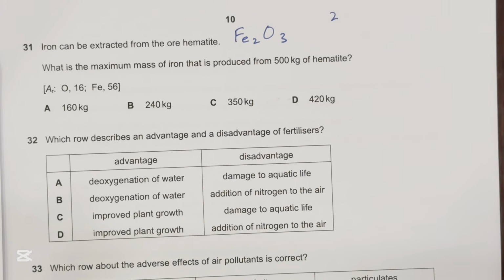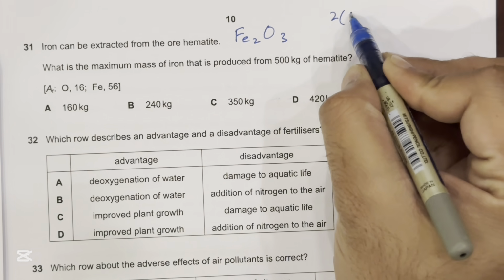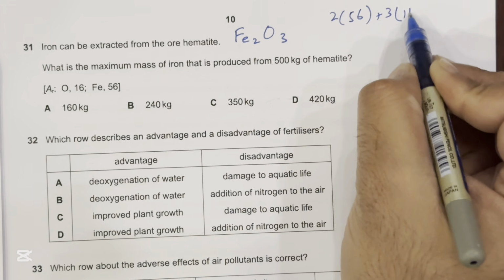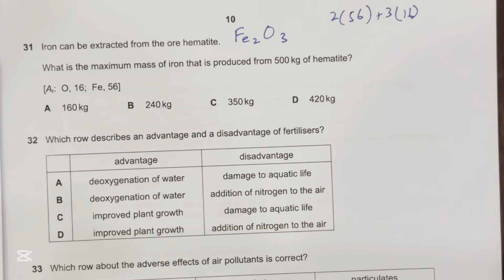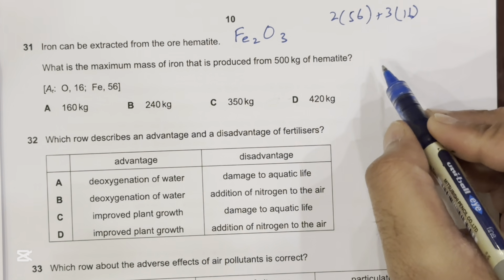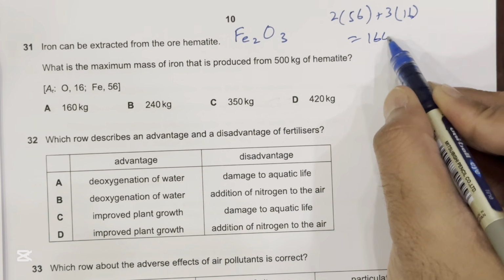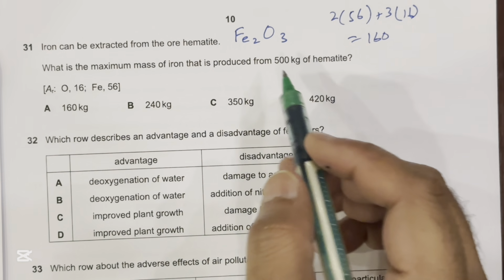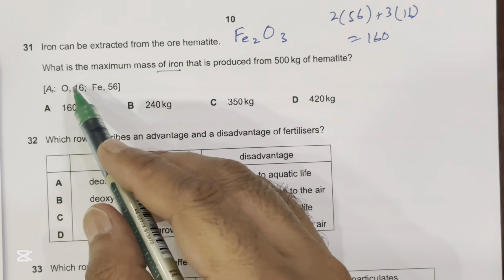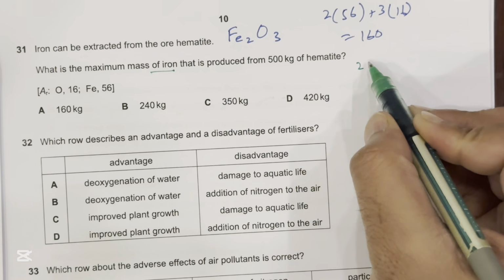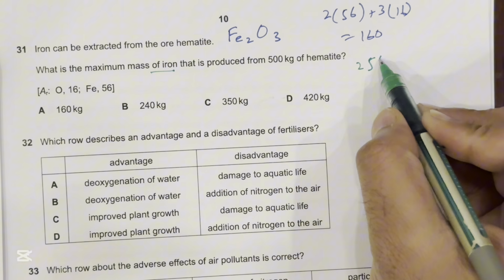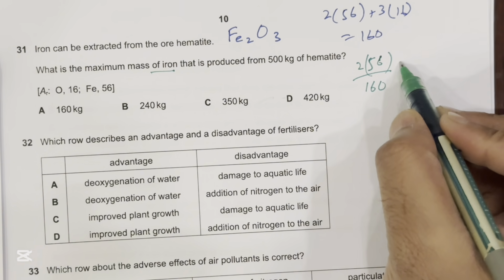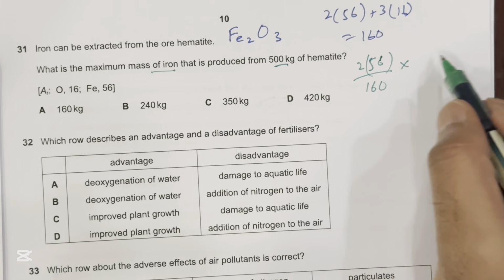Now you can see 2 into 56 plus 3 into 16. You get the answer that is equal to 160. Now we need to calculate the mass of iron, and we know that 2 atoms of iron are present, and divide by the total, and the whole amount is 500.